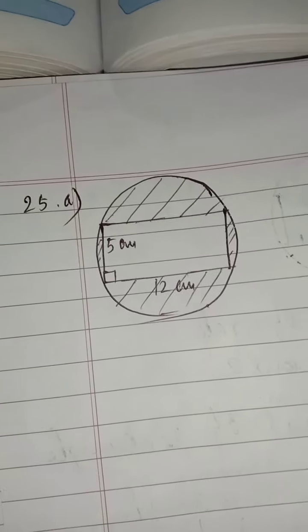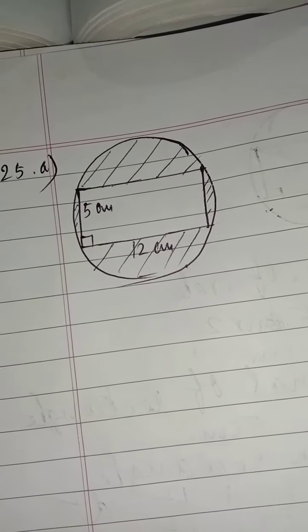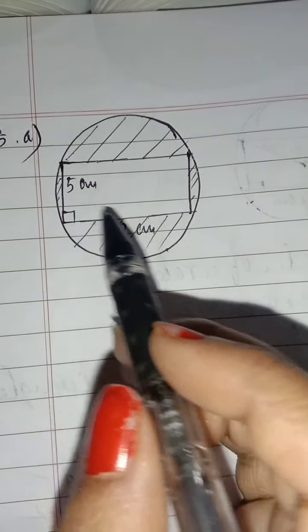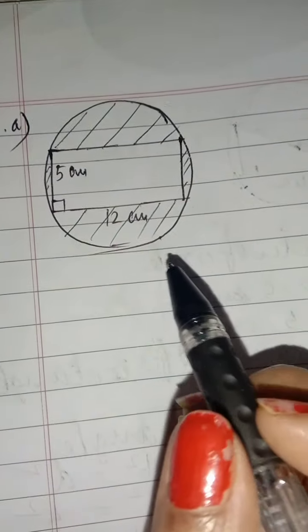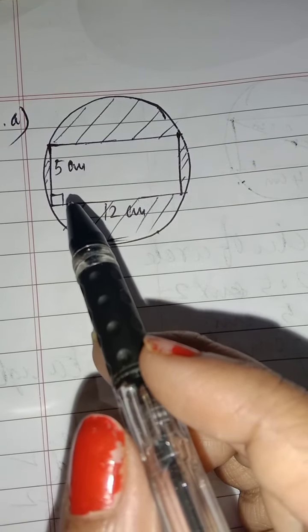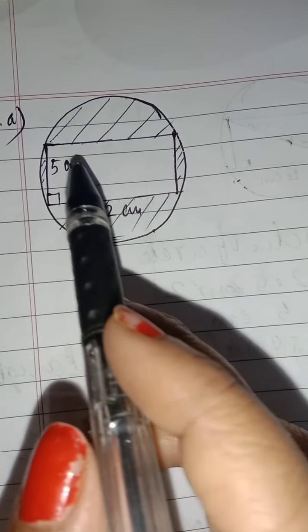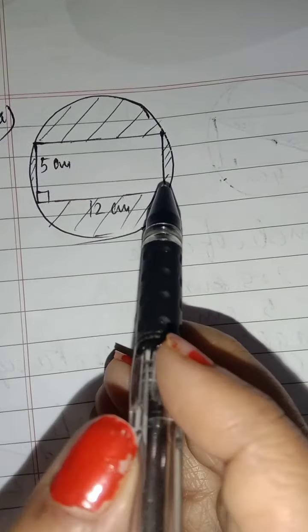So obviously the figure is this. To find the shaded region, we have to find the area of the circle and the area of the rectangle, and subtract it. The area of the rectangle we can easily find because the length and breadth are given. But to find the area of the circle, we need its radius, so we need the diameter first. The diameter can be calculated. Let us find the area of the rectangle at first.